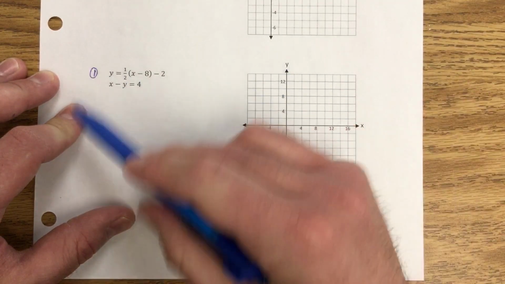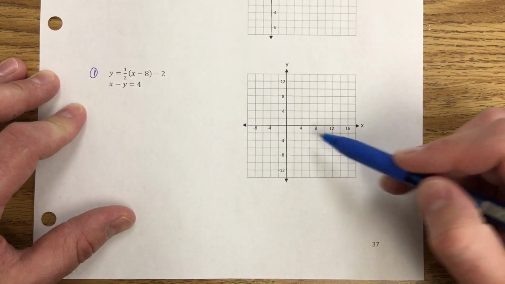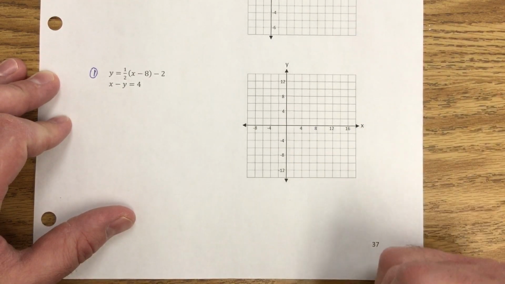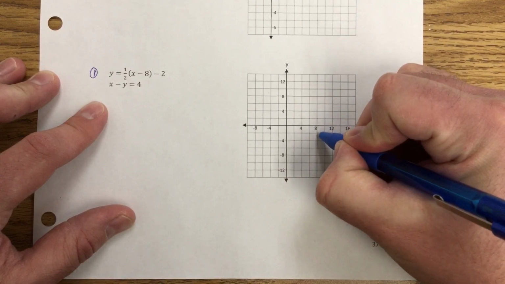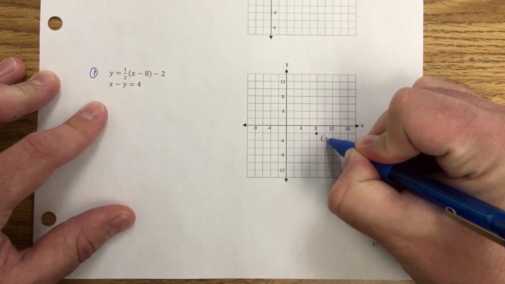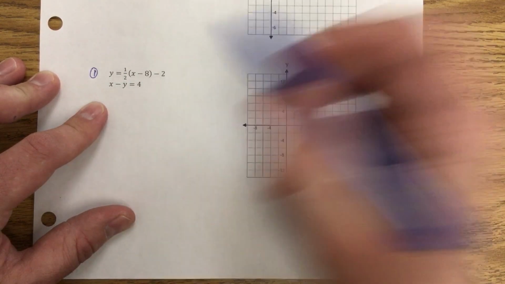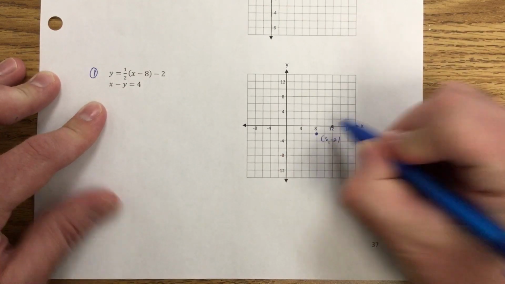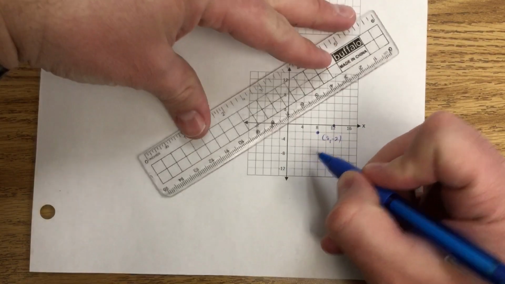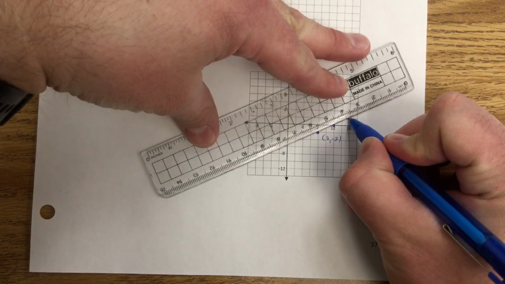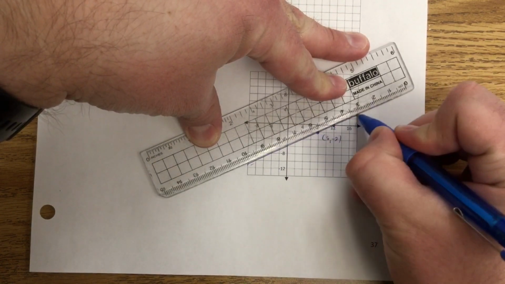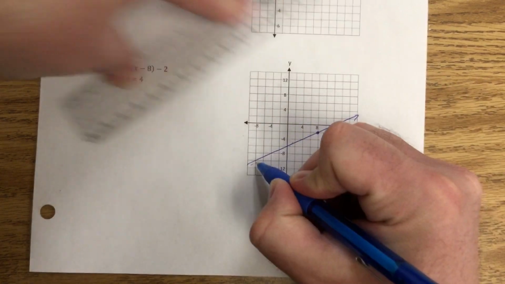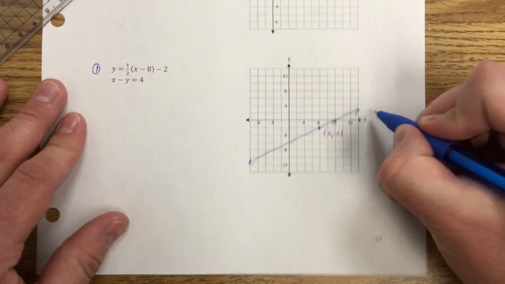Okay, so number one, we're going to do in blue. Because of the way these equations are, I've adjusted this here, so it's going up by 2's instead of by 1's. So 8, negative 2 is our point. 8, negative 2 is right here. And we have a slope of 1/2, so up 1 over 1 is going to be right there. We're going to draw in our line. There we go.